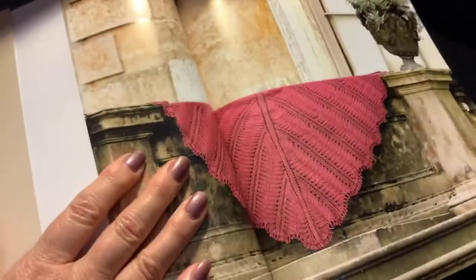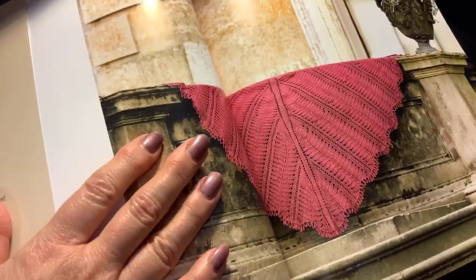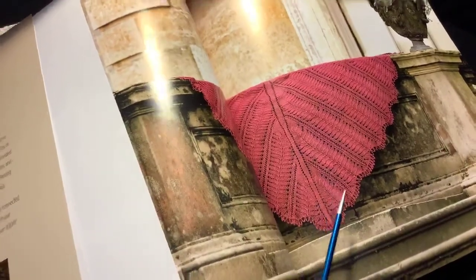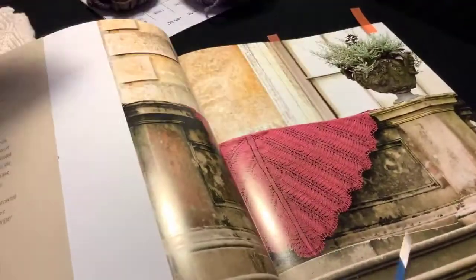She's also done the same pattern here, but in a silk smooth yarn. It looks quite different. There is one difference here that I will point out for authenticity. She's added a ruffle here, but that is the only difference. But the look and feel of the garment is quite different. So you need to consider that.